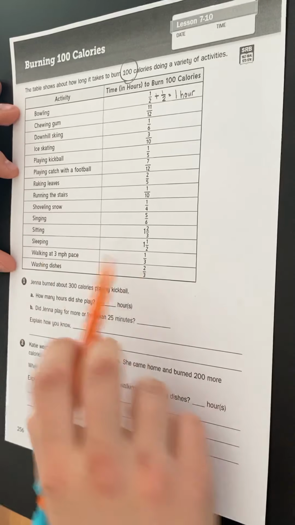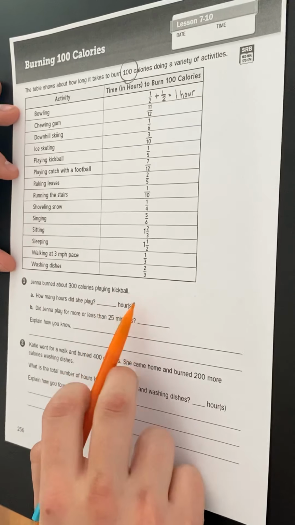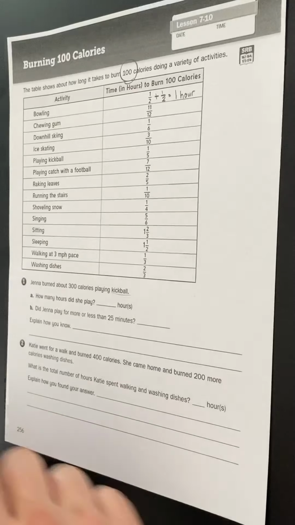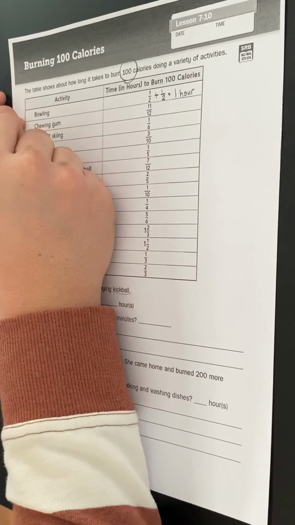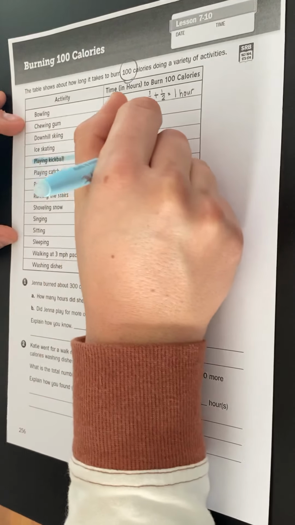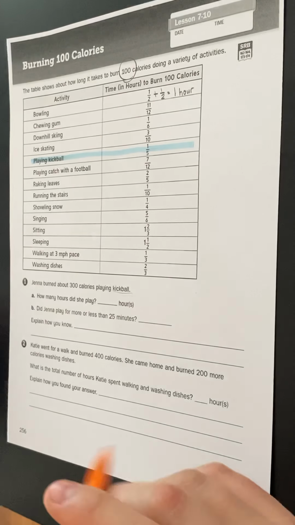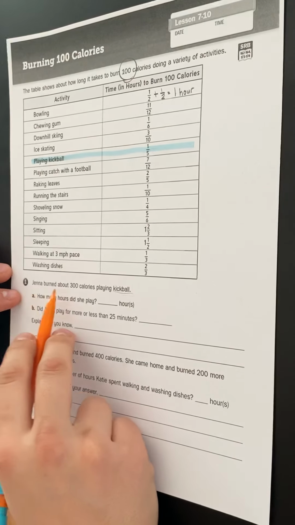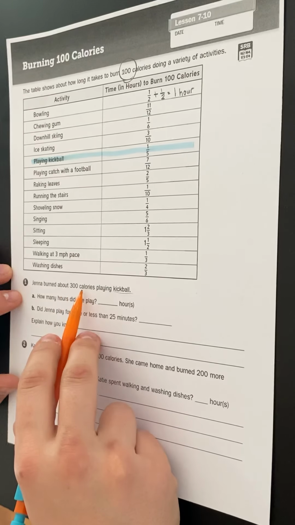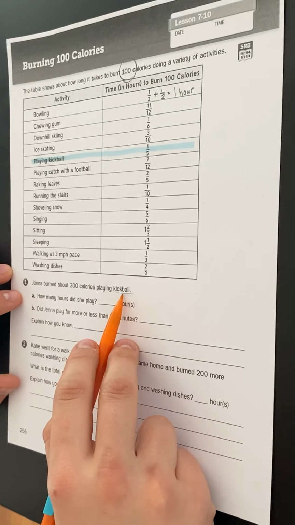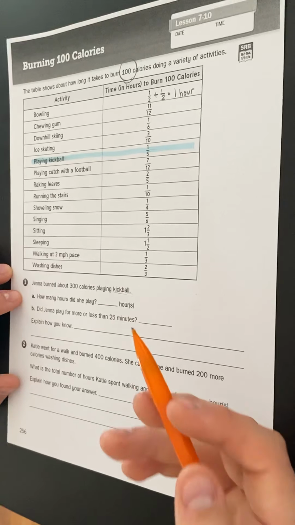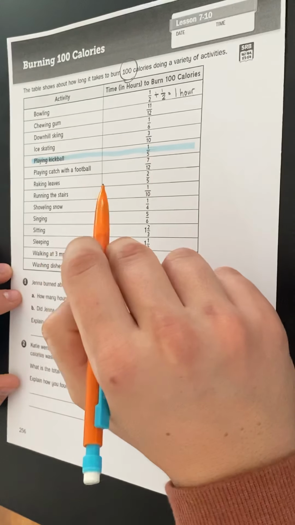Problem 1, we're not talking about bowling, we're talking about kickball. So right now, I'm going to highlight the part that we're going to be talking about, playing kickball. It says Jenna burned about 300 calories playing kickball. So 300 calories.